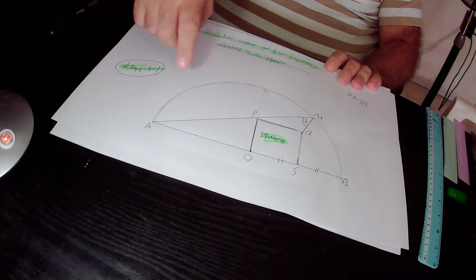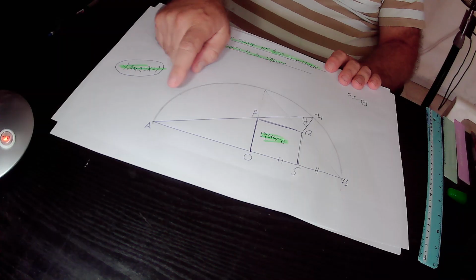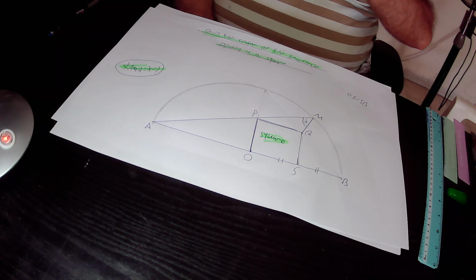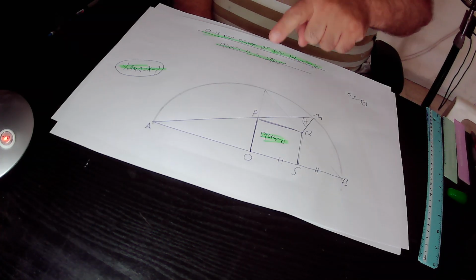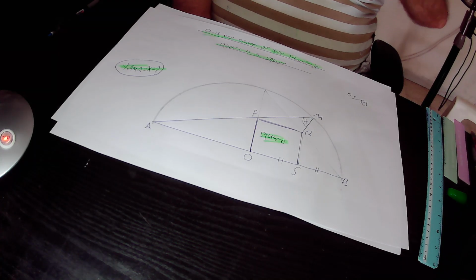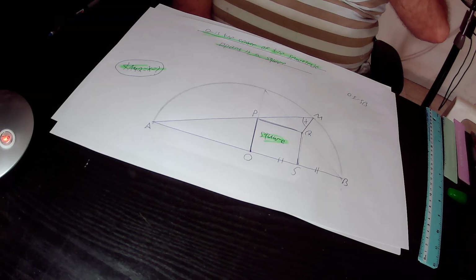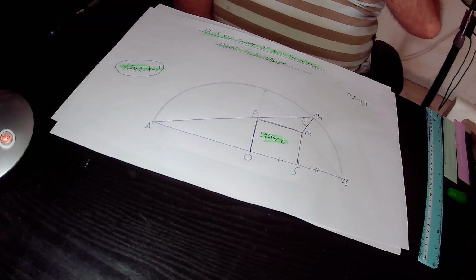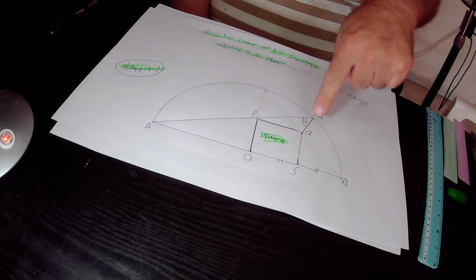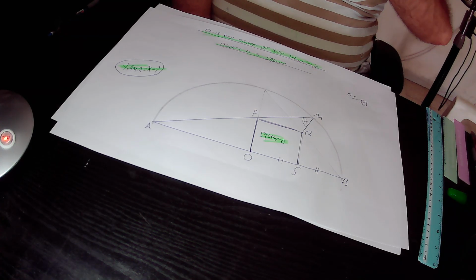In the drawing, we have a semicircle. Point O is the center of this semicircle. AB is the diameter of this semicircle. In addition, we know that OS equals SB. Inside this semicircle, we have square PQSO. Again, our task is to find the size of angle AMQ, which equals x. We have to find the value of angle x.